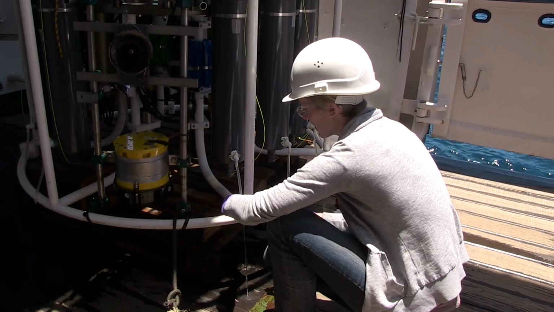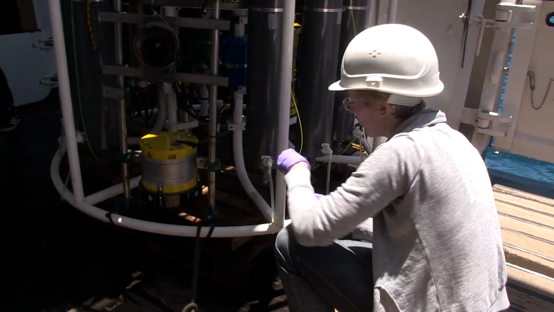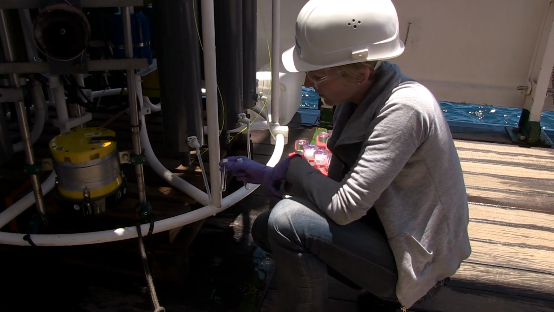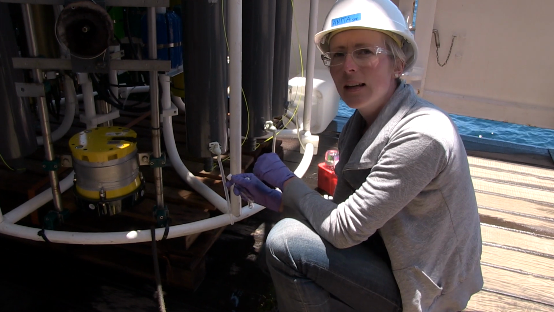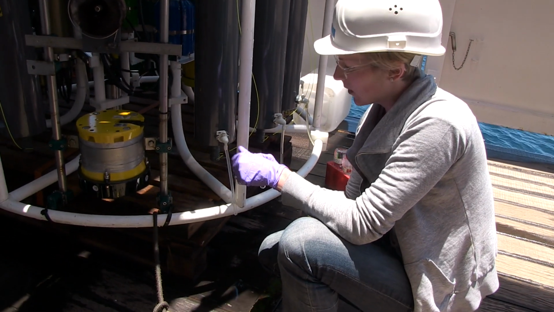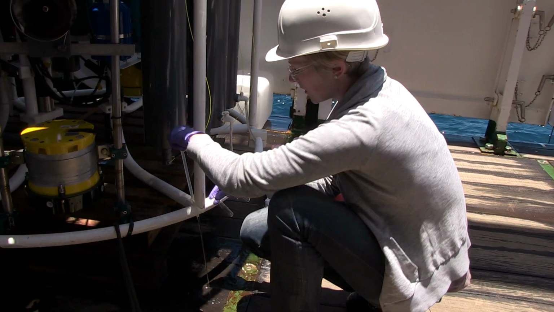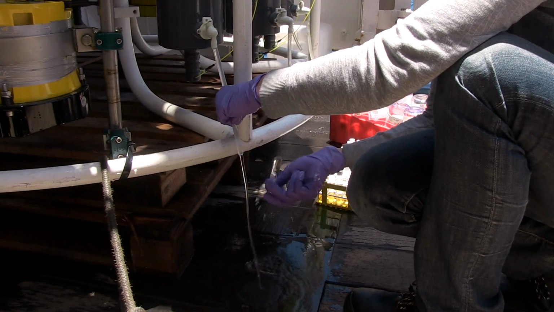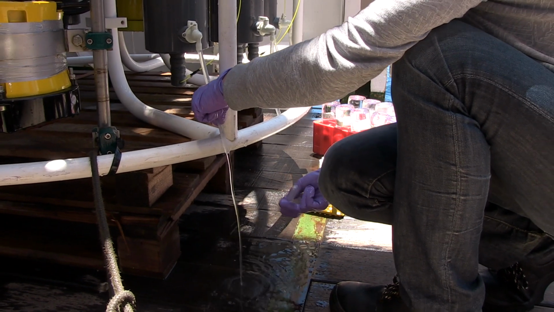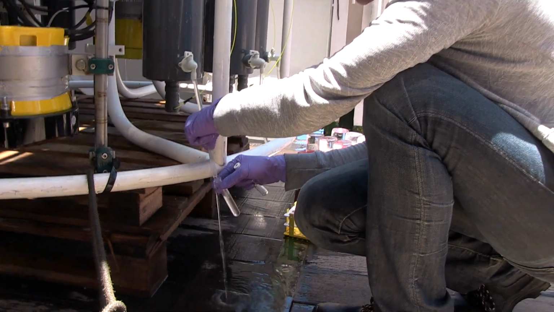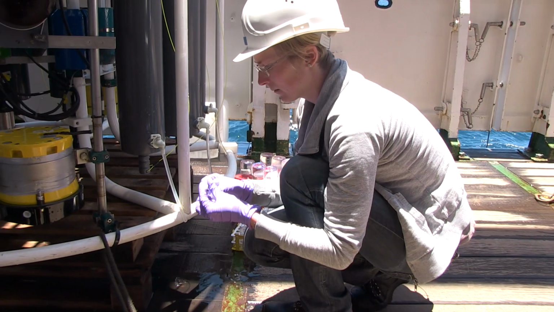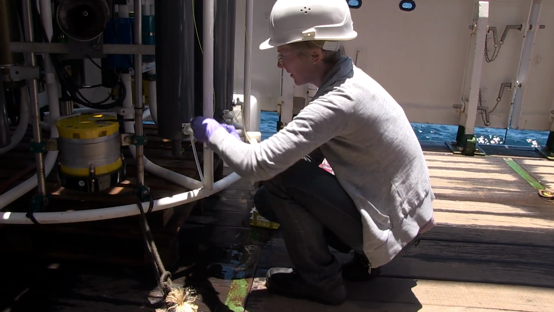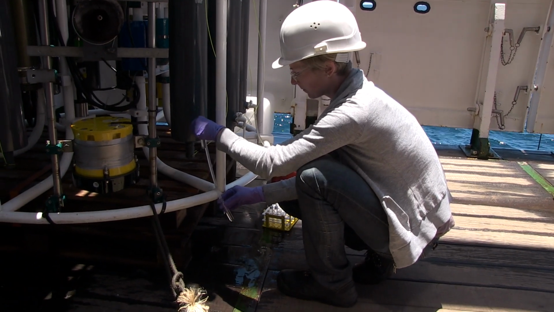I have also prepared various sample bottles for the different parameters I want to measure. These ones here, for example, are exetainer tubes. I now have to fill these without any air bubbles, and then later the dissolved inorganic carbon will be determined. A good rinse. And check that it is free of air bubbles.